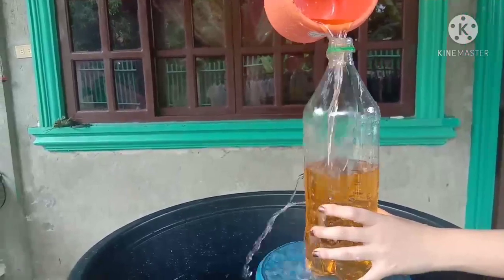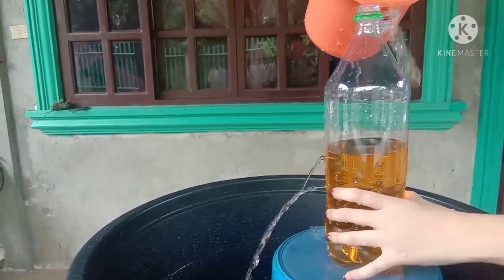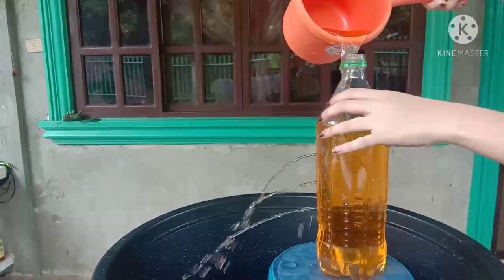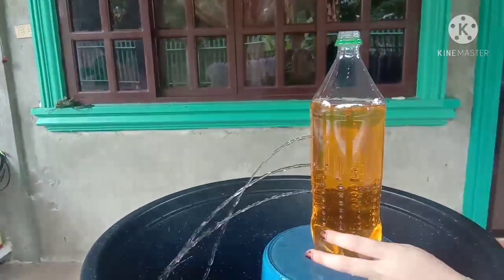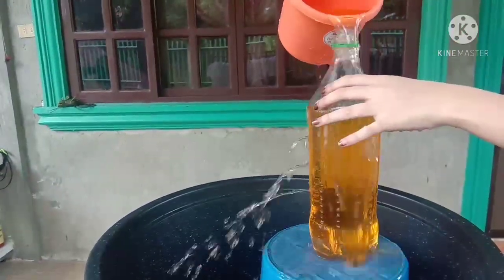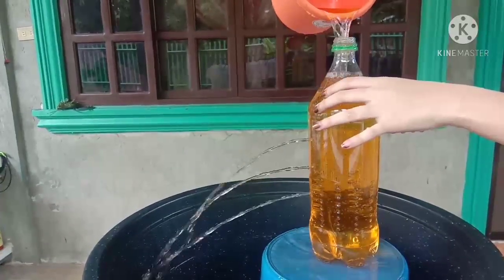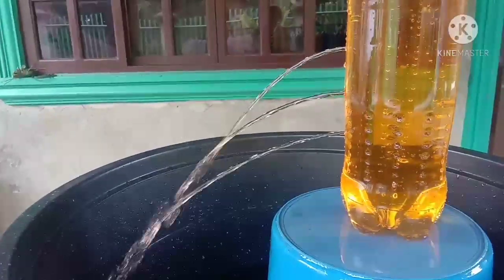I added a color to the water so that it has a better visualization of the flow of the water. And the last step is to observe the flow of water from the 3 different holes. You could see that the water is coming out at a maximum speed from hole number 3, which is at the bottom, and water is coming out with minimum speed from hole number 1, which is at the top.